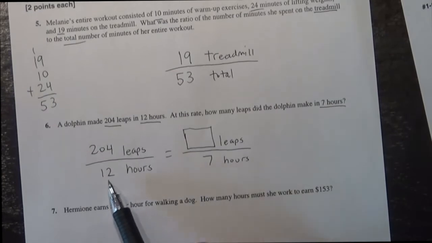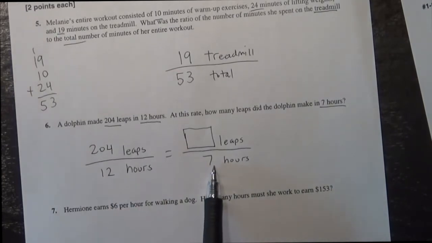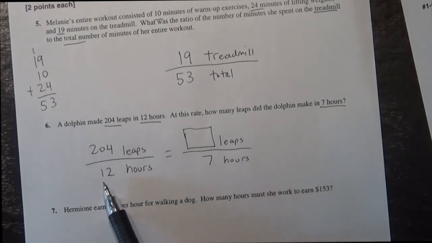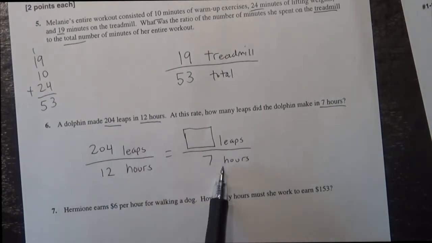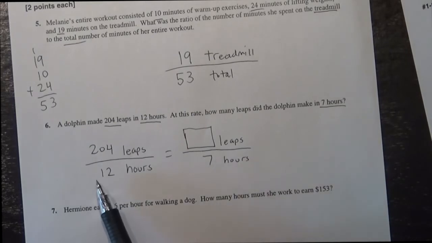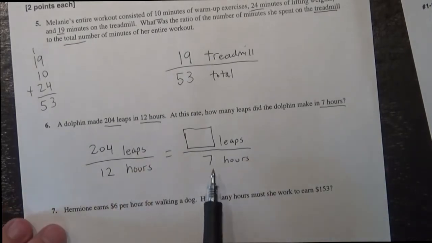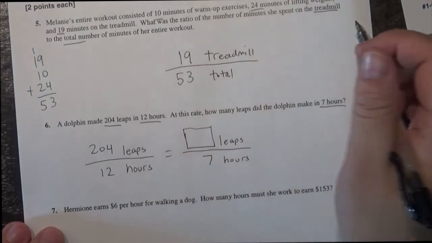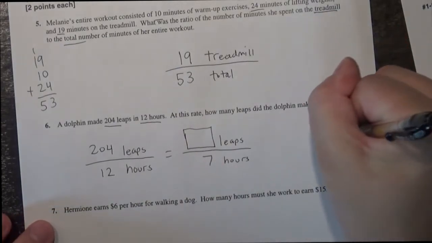I can look at 12 and think, what am I doing to 12 to get to 7? Clearly I'm dividing because it's becoming smaller. But now I have to think, well, it can't be 12 divided by 2 because that would be 6. It can't be 12 divided by 12, that would be 1. All right, the best way to handle this is to take 12 divided by 7 and then figure out what I'm dividing by.